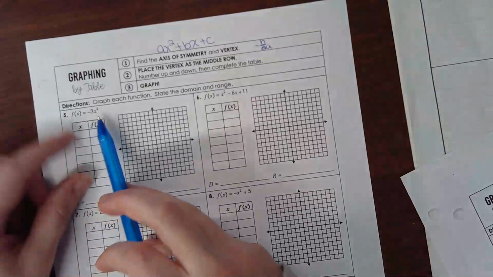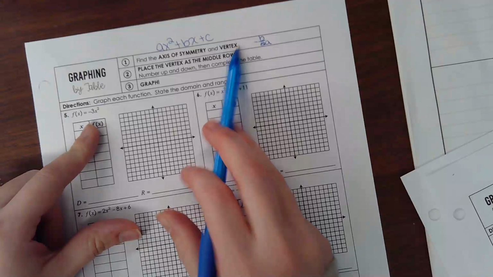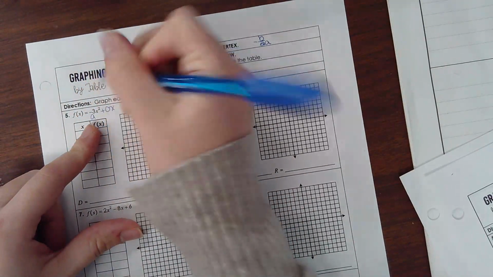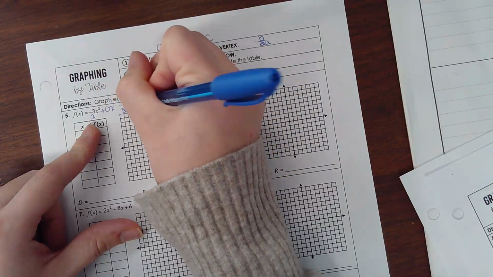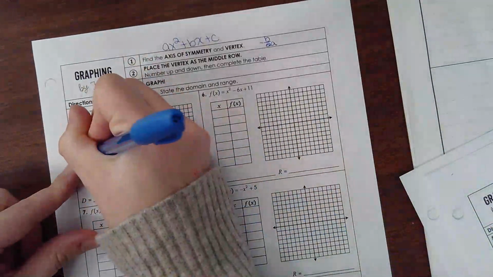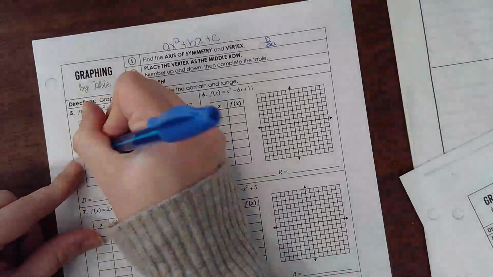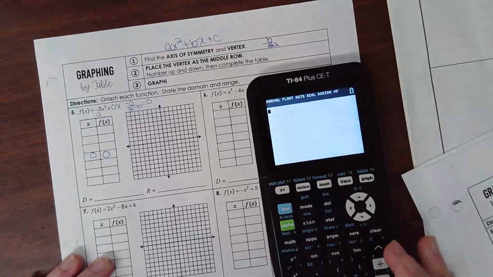So let's do our first function right here, negative 3x squared. So first step, find the axis of symmetry. So remember that's a, that means b is 0x. So it's negative 0 over 2 times negative 3, which means 0 is going to be in the middle of our chart. If I plug 0 into this function, it'd be 0 for my y value.